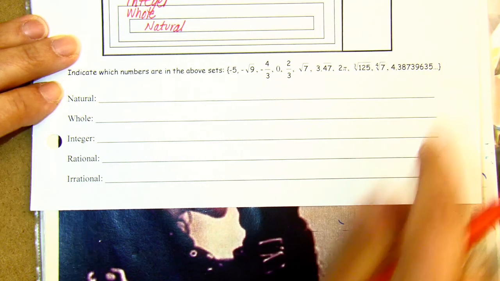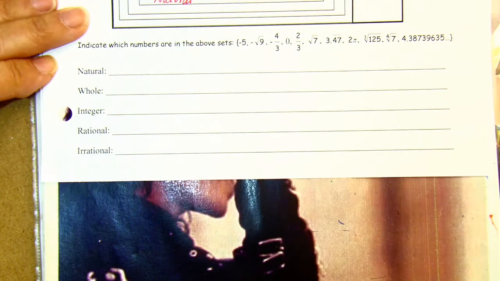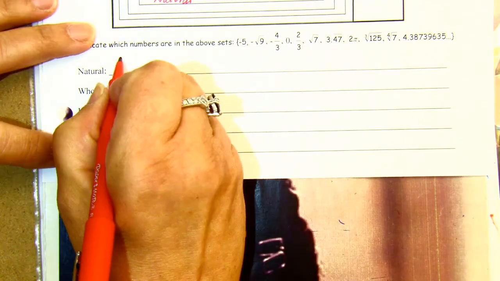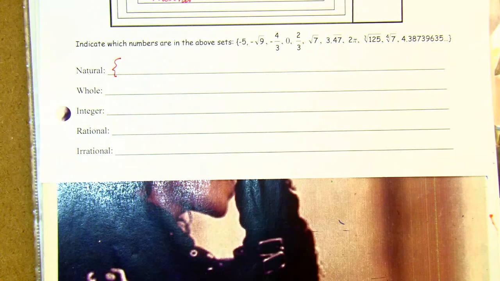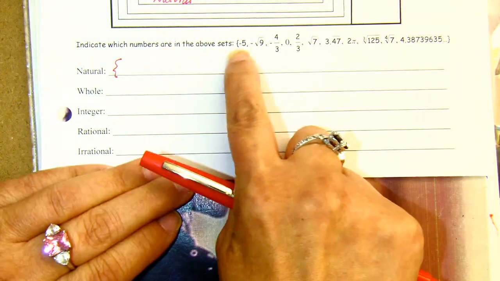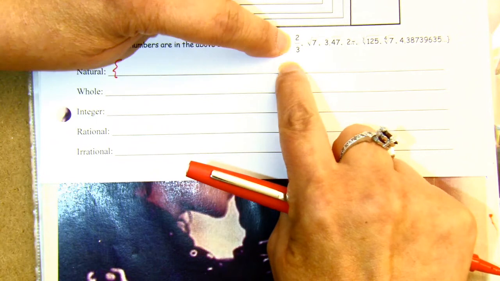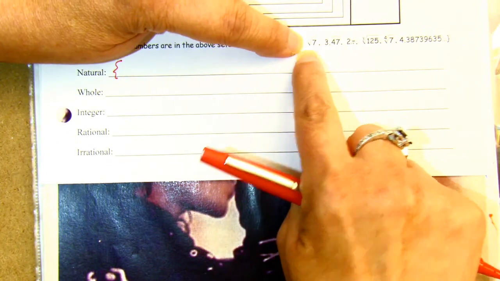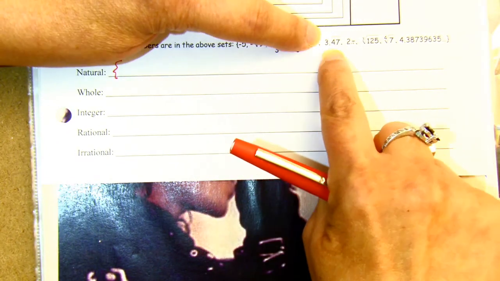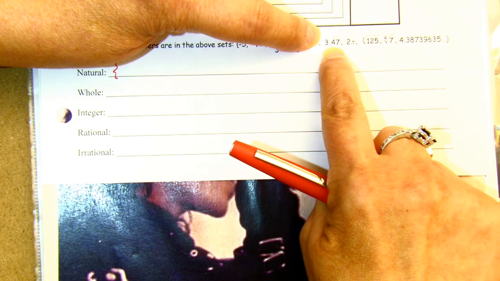Well, let's categorize. We want the set of natural numbers. Now remember, a natural number is a counting number. Do we count with negatives? No. Do we count with zeros? No. Do we count with parts? No. Root 7, irrational. 3.47, repeating.